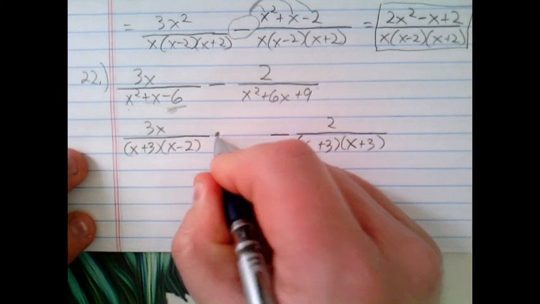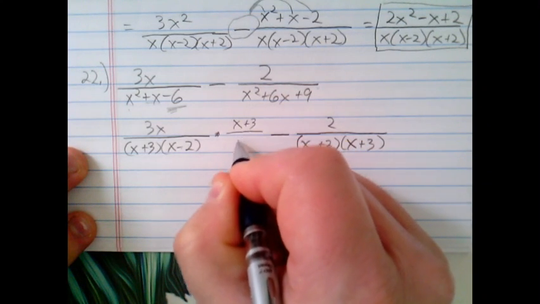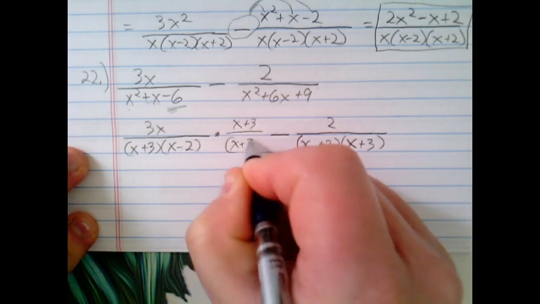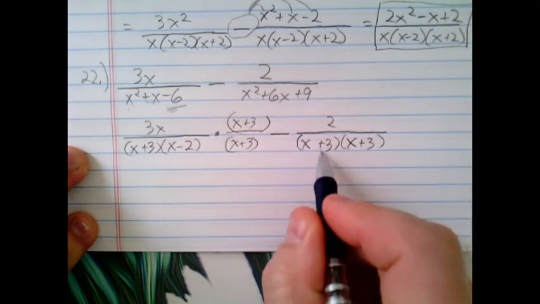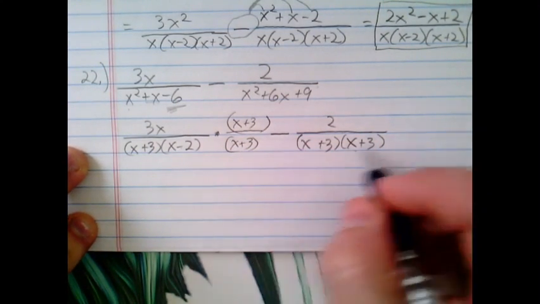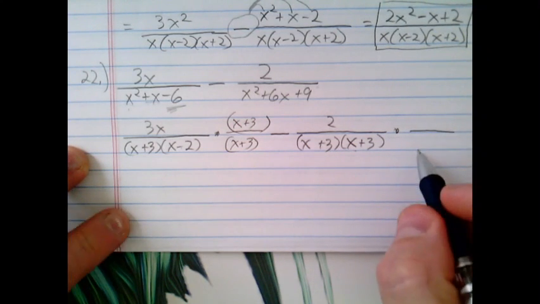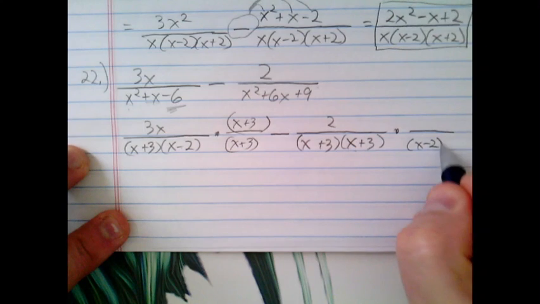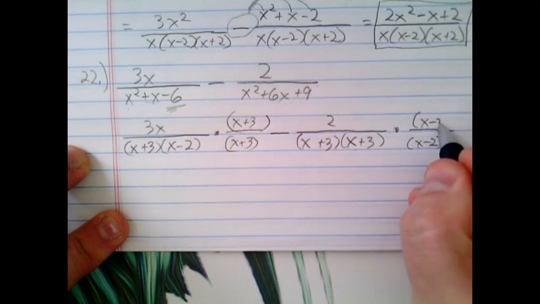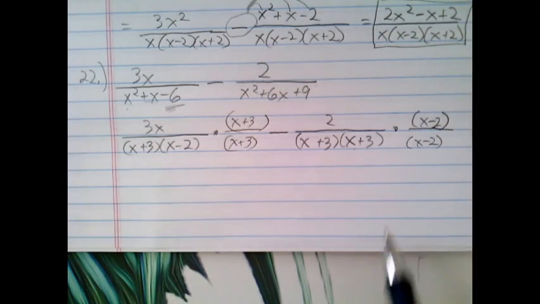So I'll multiply the first fraction by x plus 3 over x plus 3 so that it matches the second fraction in having two factors of x plus 3 in the denominator. In the second fraction, I'll multiply top and bottom by x minus 2 so that it matches the first fraction in having a factor of x minus 2 in the denominator.